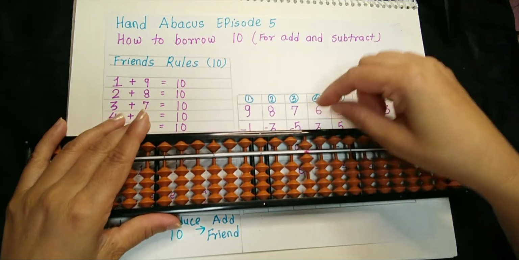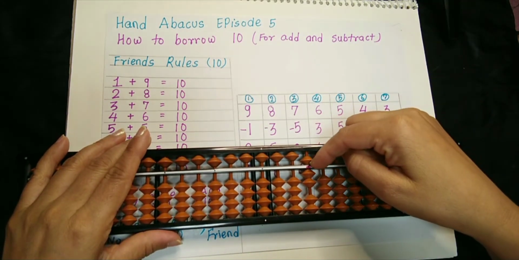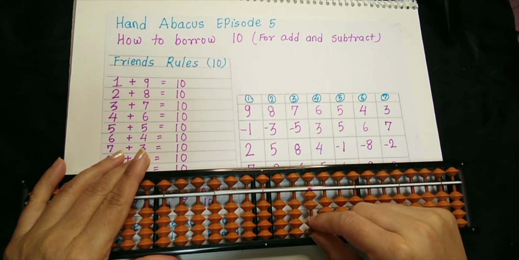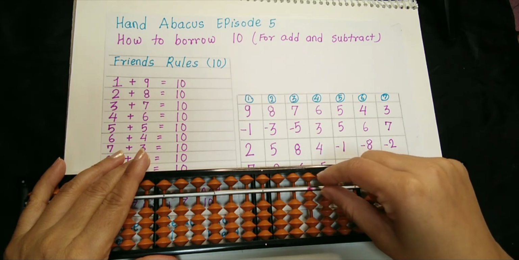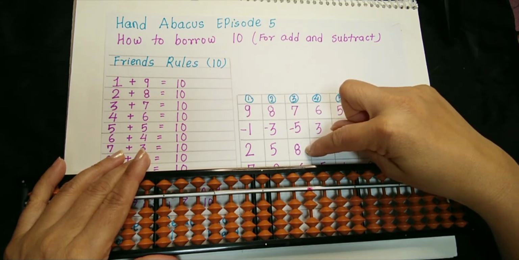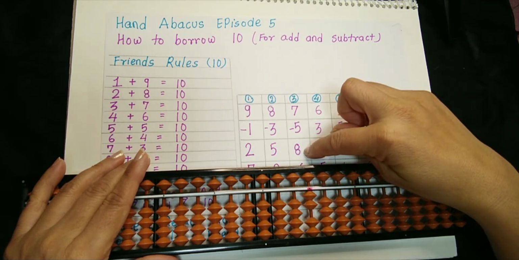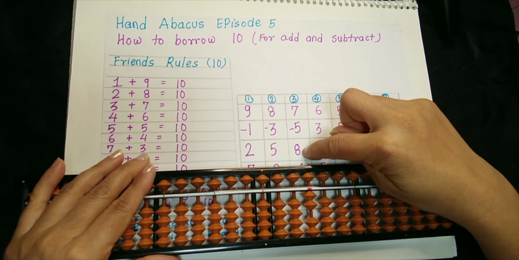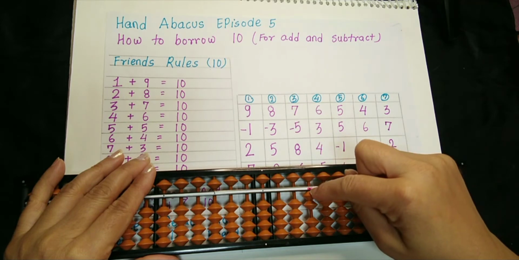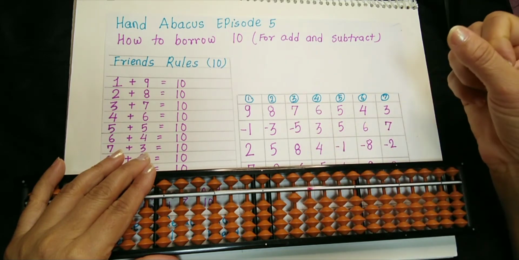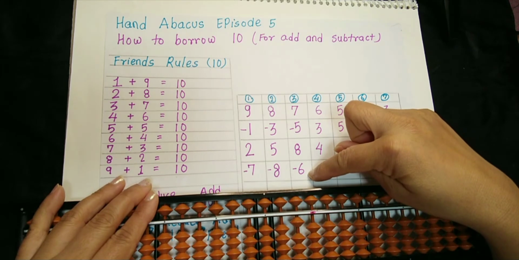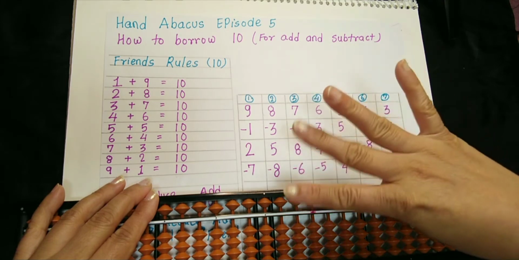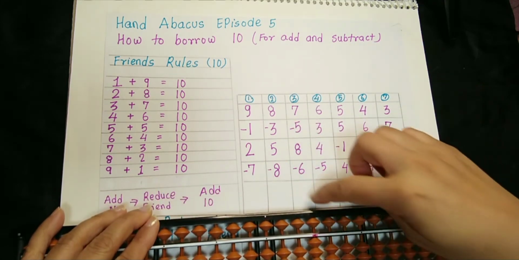First place 7 and reduce, minus, you can minus from here, and 8, but we have 2 here and 5 plus 2 is only 7, so we need 8. Let's borrow 10. If you are adding a number you have to reduce the friend. Who is the friend of 8? 2. First reduce 2 and borrow 10. Next, reduce 6. Reducing 6 means first you have to reduce 10 and add the friend 4, so add here, and your answer is 4.